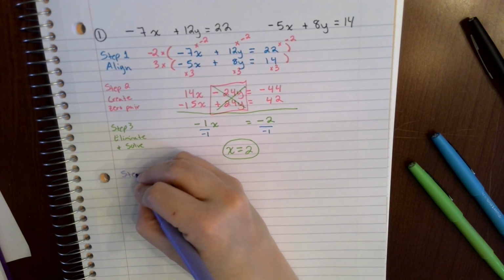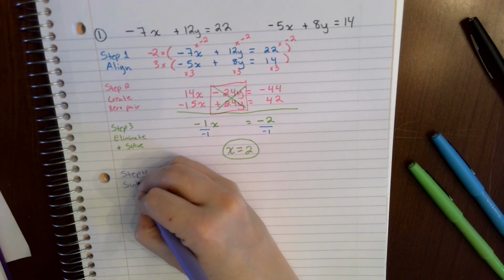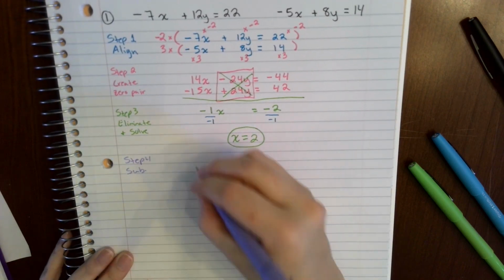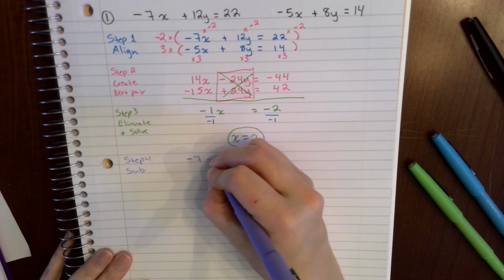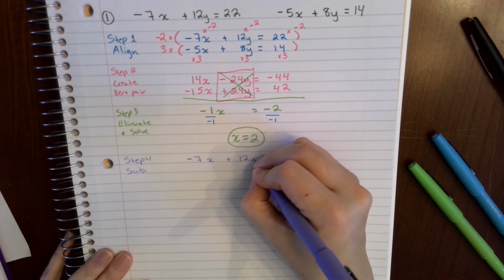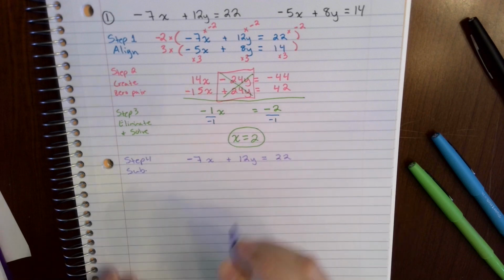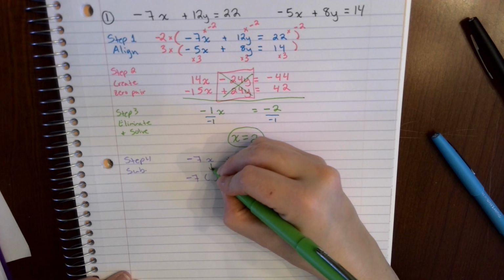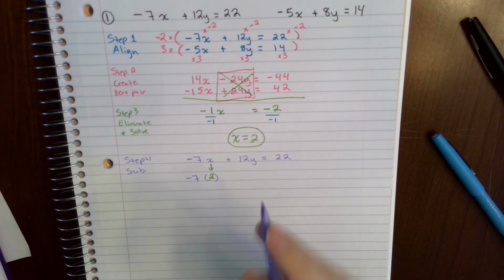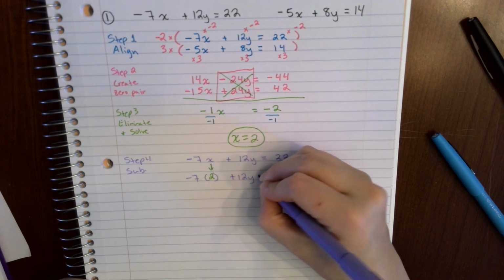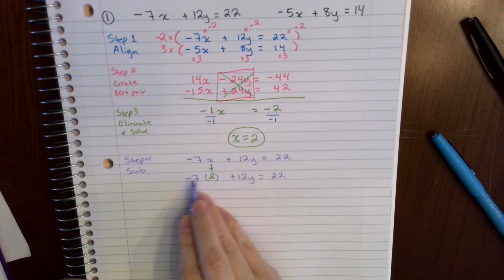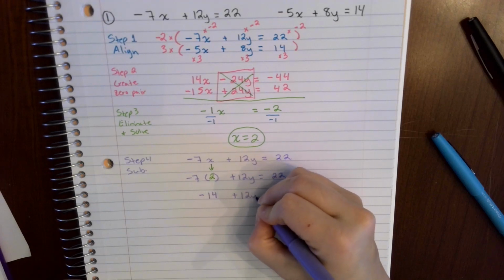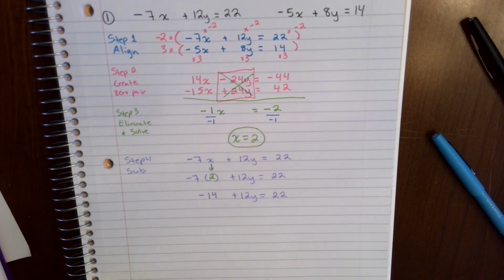I'm going to go ahead and substitute. So I pick any one of the equations. You know me, I like to go with the first one. So -7 times x plus 12 times y is equal to 22. Instead of having an x, I'm going to substitute the positive 2 in. So -7 times 2 is going to give me negative 14 plus the 12y is equal to 22.